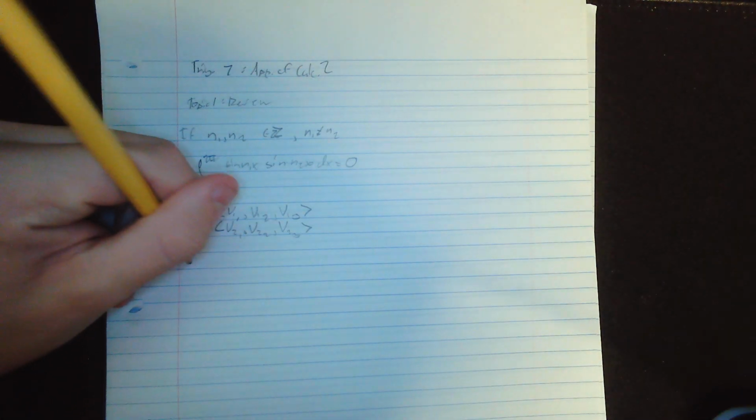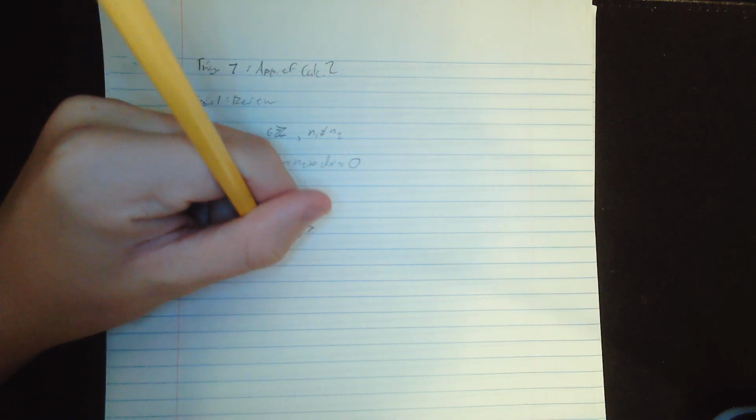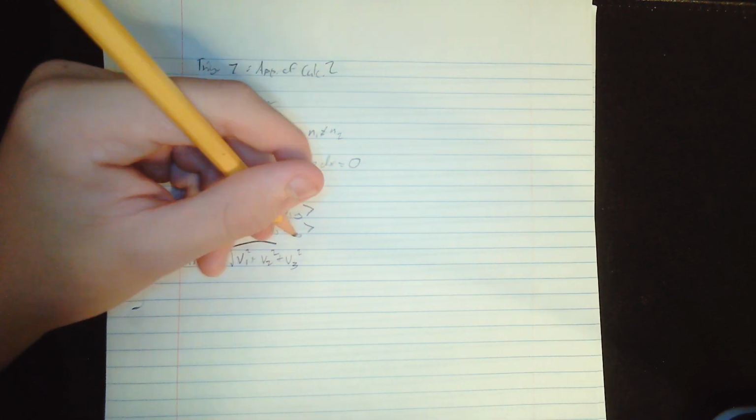We also established the vector norm. It looks like this, and it is the square root of all the individual values squared and added together. So if we had 1, 2, and 3, it would be 1 plus 4 plus 9, which means the vector norm would be the square root of 14.